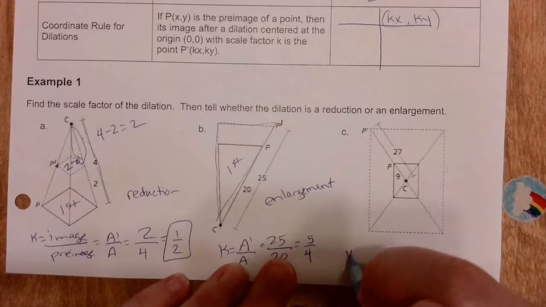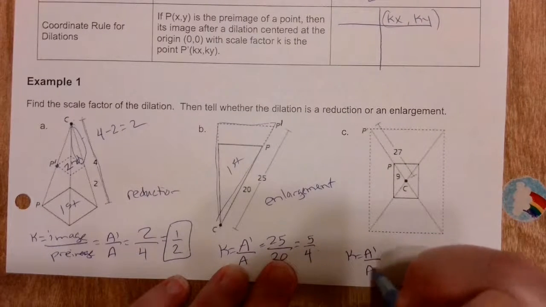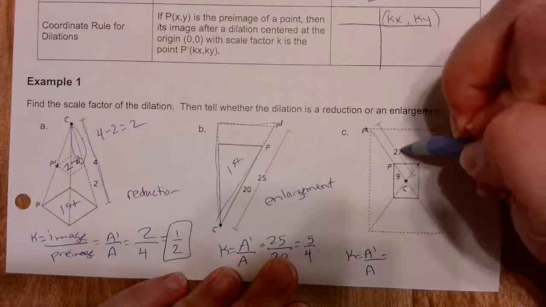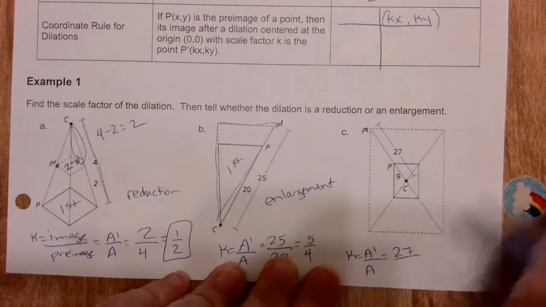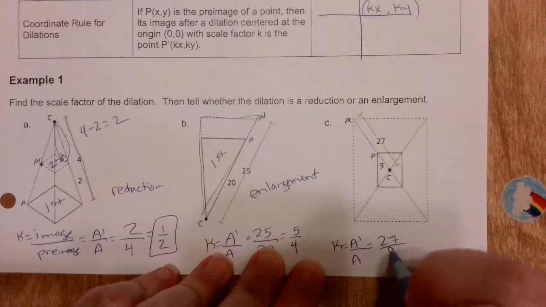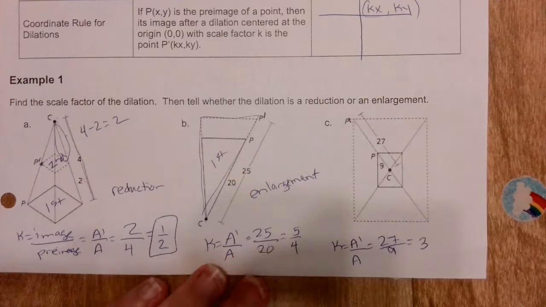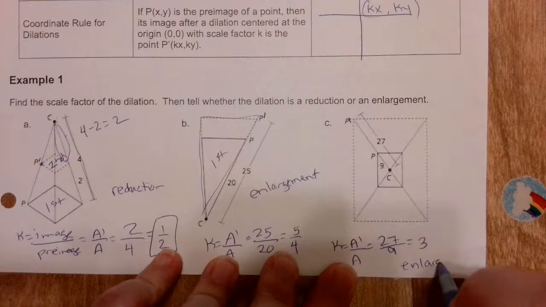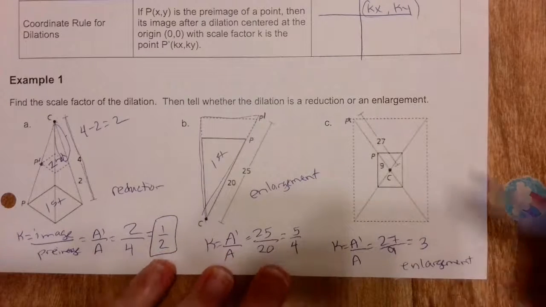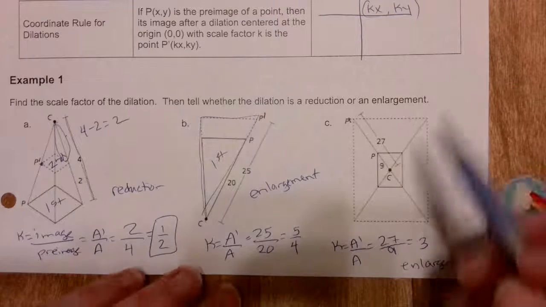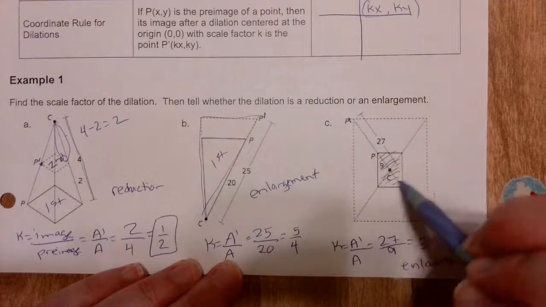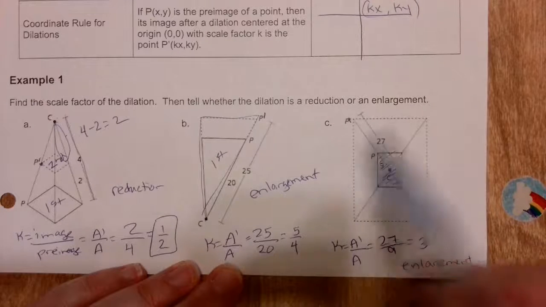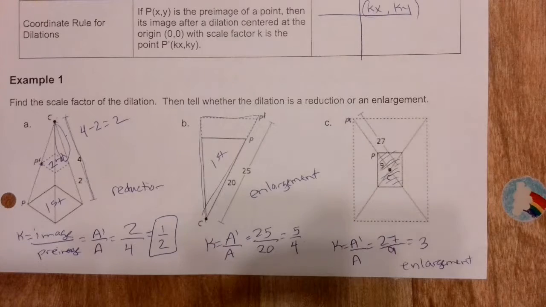Let's do C here. K is A prime over A. The distance from C to P prime is 27. From C to P is 9. Scale factor is 3. That is an enlargement for 2 reasons. First reason is this is bigger than 1. Second reason is this was our first rectangle, or first shape. The second shape was bigger. It's an enlargement.